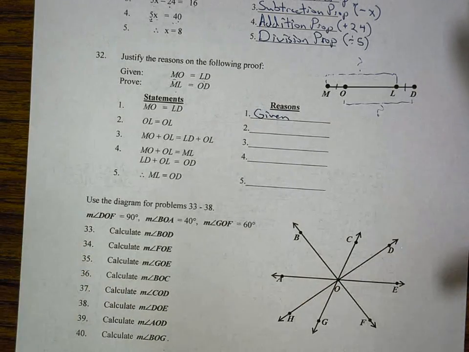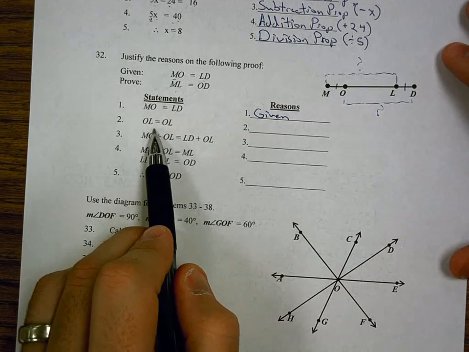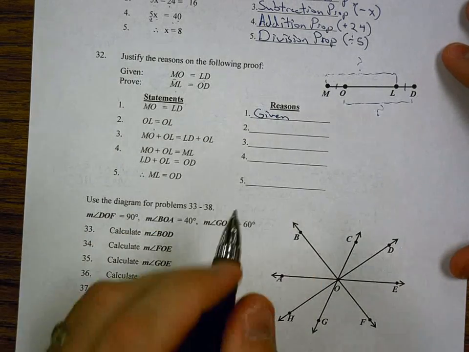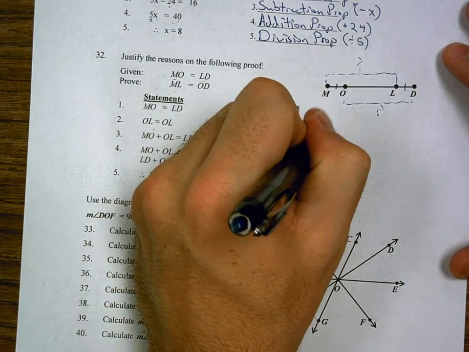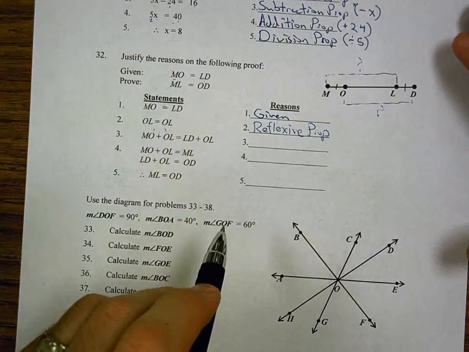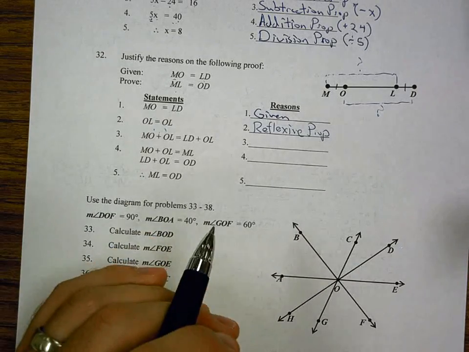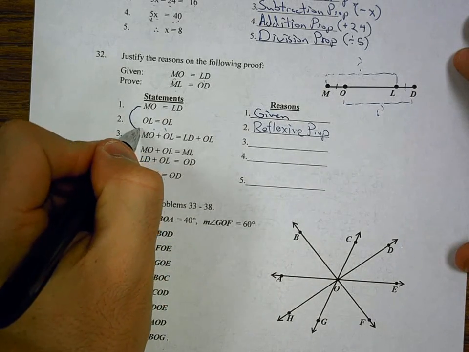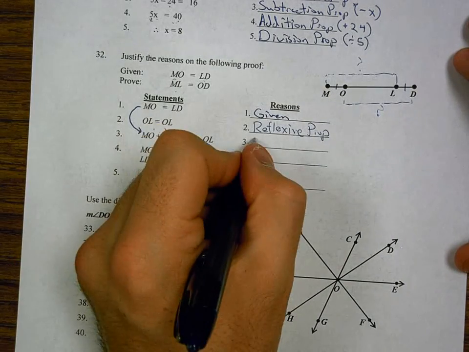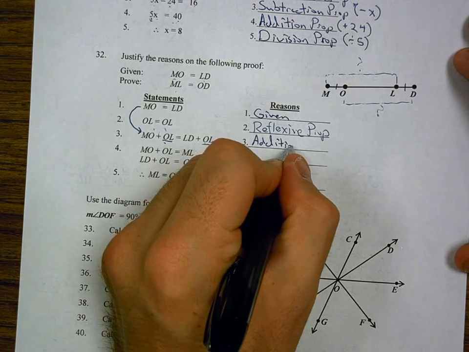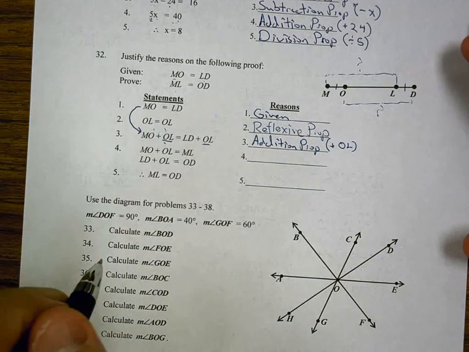So we have two approaches. We can work through the proof ourselves, or we can look at the statements and try to match up what we have. What's real nice is we have OL equals OL. If something is equal to itself, we call that reflexive property. That explains why OL is equal to itself. And then if we bring up reflexive property, we typically next either add or subtract that value from both sides. So I've gone from MO equals LD to having OL in both parts. So I've done addition property, and that's adding OL to both sides.